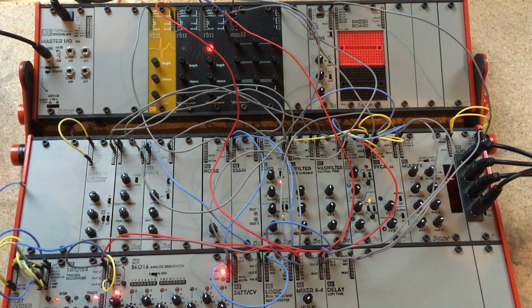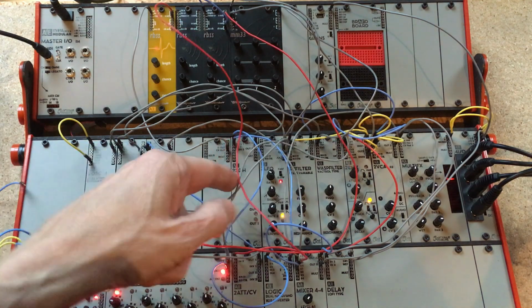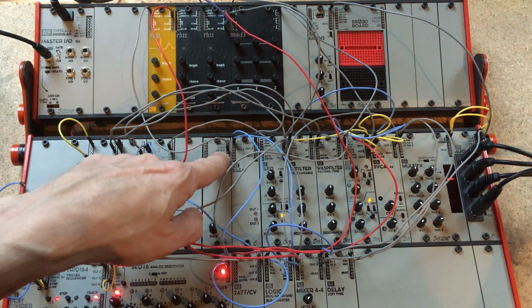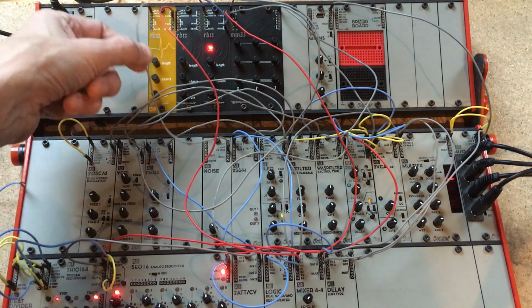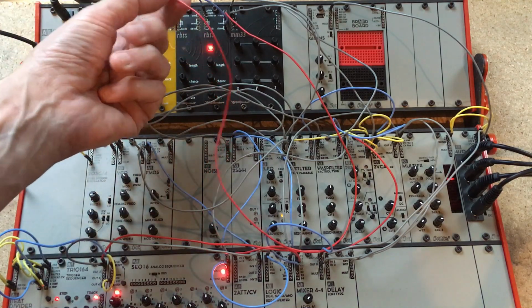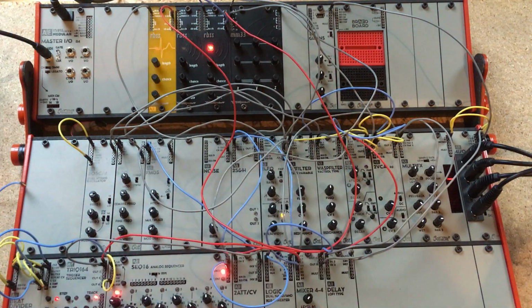The next part of this patch we'll look at is the random clicky bits. This uses the tangible wave noise module with the CR, which I guess is clock rate output. Clock rate output drives another RBSS module, and then I use the audio out of the RBSS into a mixer and then into the multi-effects module. So as you can hear, there are these sort of random clicks.